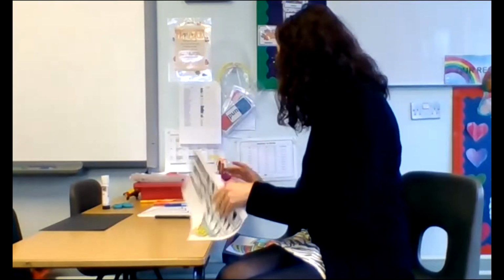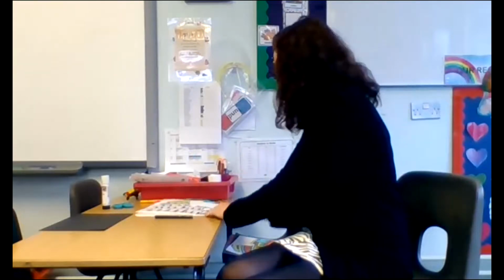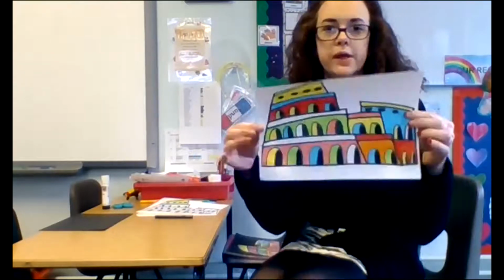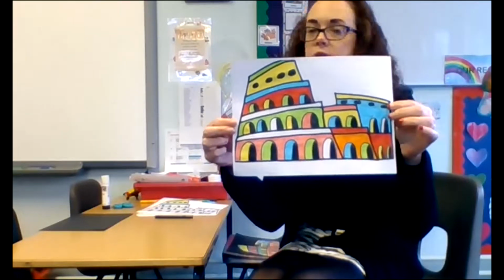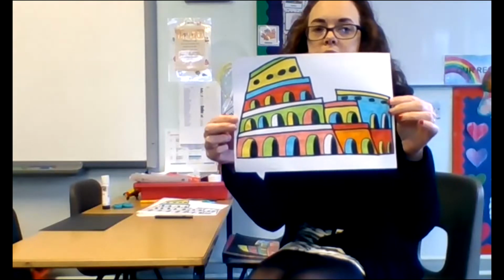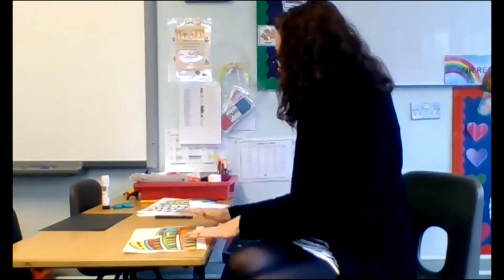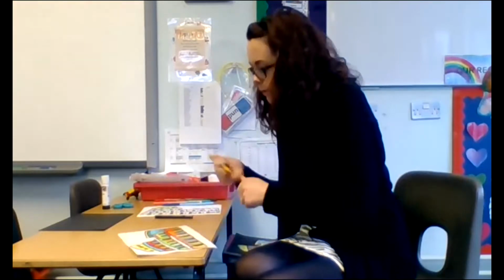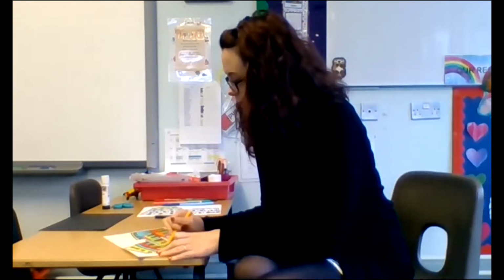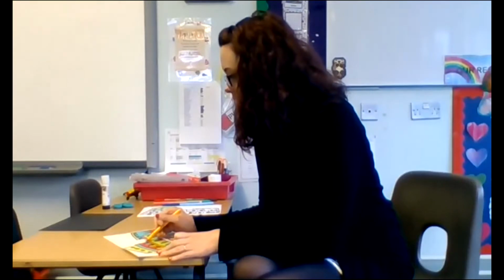So what I've done, so you don't have to sit there watching me colouring in, is I've got one here that I have nearly finished. Can you see how lovely that looks, with all the different colours? I'm just going to finish this one up and then I can show you the last little bit that we need to do. I think I'm going to go for an orange at the top here.